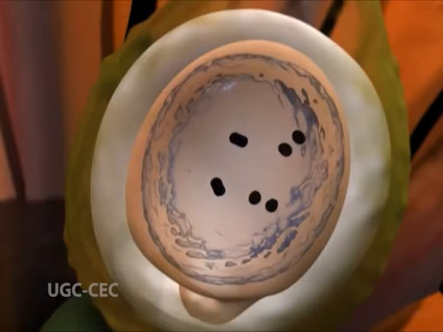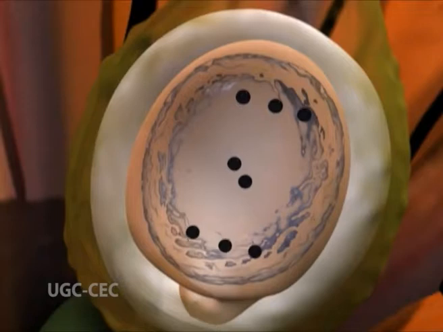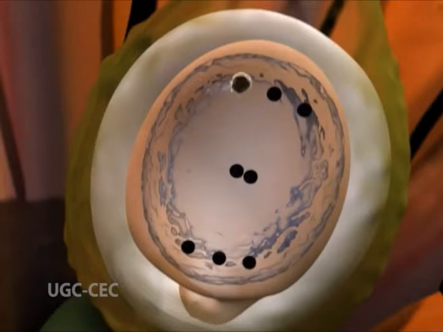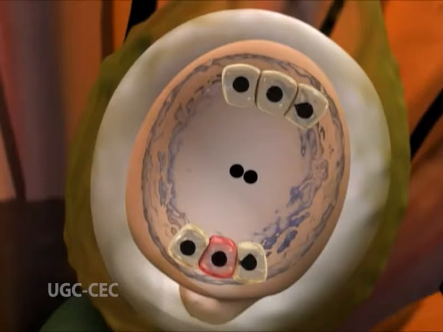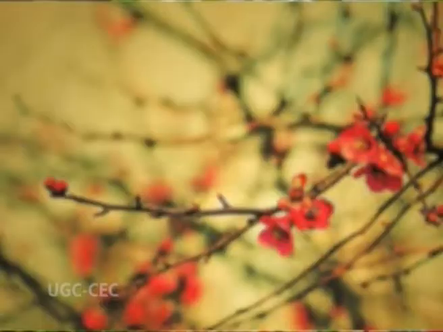In general, out of these eight nuclei, three nuclei form three antipodal cells at the opposite end, three form one egg cell and two synergid cells at the top of the embryo sac, and two nuclei remain at the center of the embryo sac. This female gametophyte is now ready for fertilization.